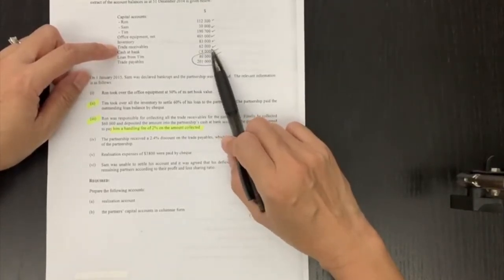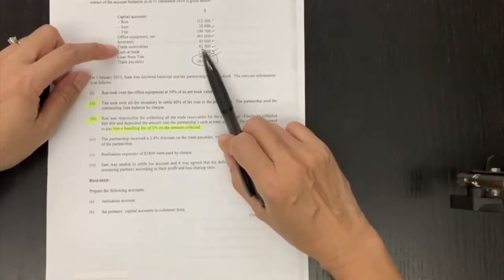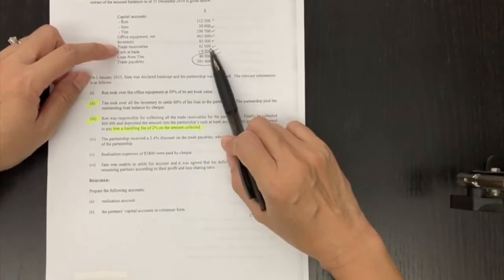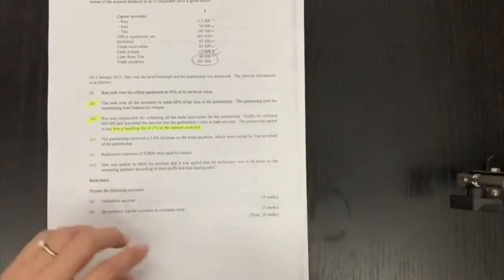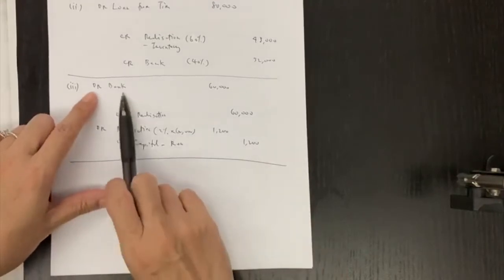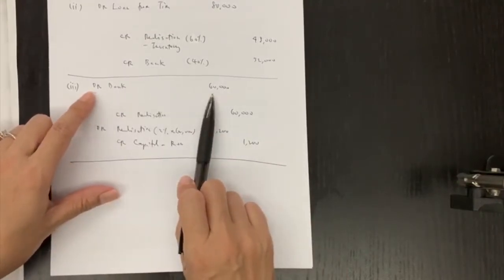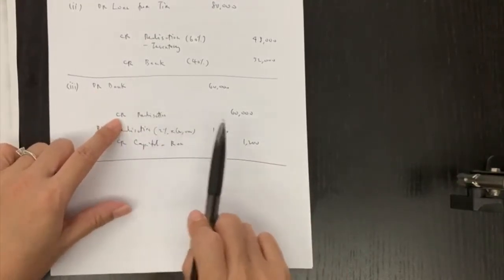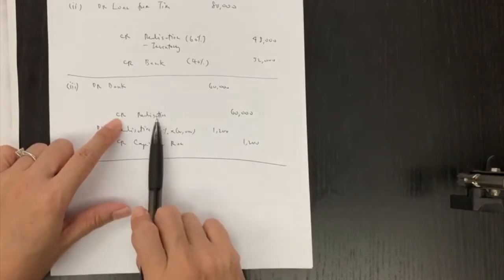So do we have any double entry for that? Actually, we don't need to do anything related to this 2,000 because the final loss will be included in the gain or loss on realization later on when we close the realization accounts. So here is the double entry. We debit bank because more money in the bank, which is 60,000, and then we credit realization 60,000 because trade receivable already close to realization is step number 1.